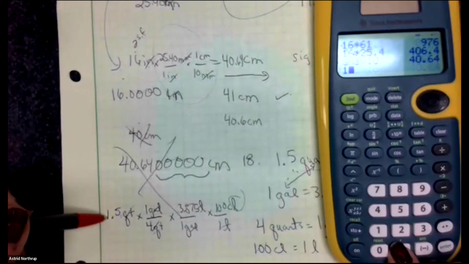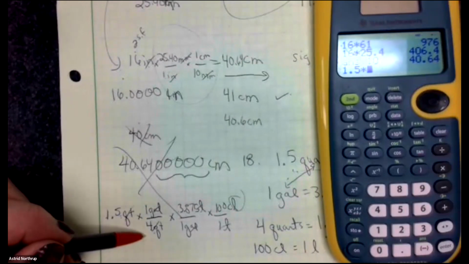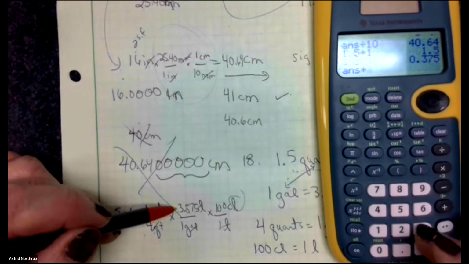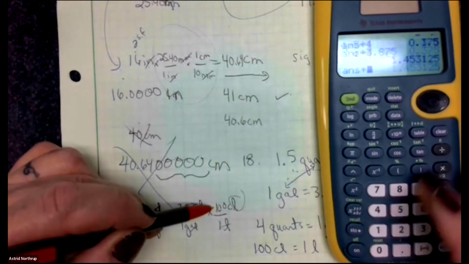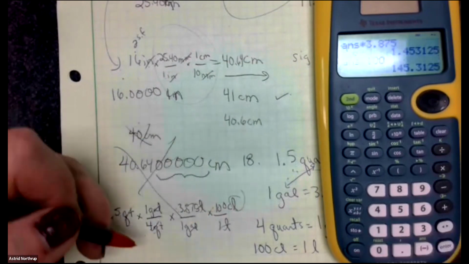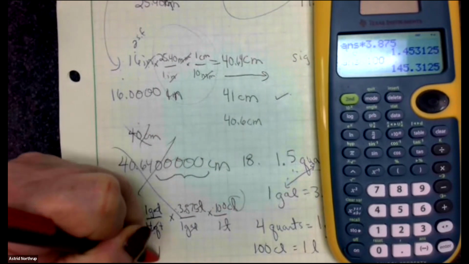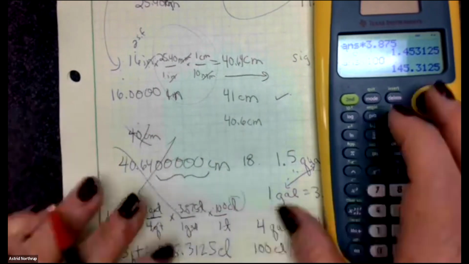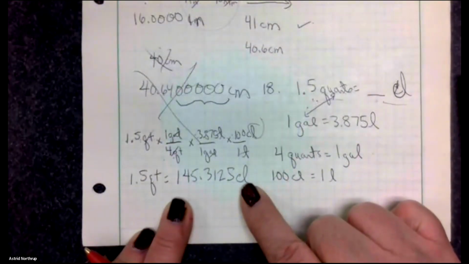We take 1.5, divide it by 4, multiply it by 3.875 and multiply again by 100. And we get 1.5 quarts equals 145.3125 centiliters. All right, so based on our previous work, what's wrong with this answer?